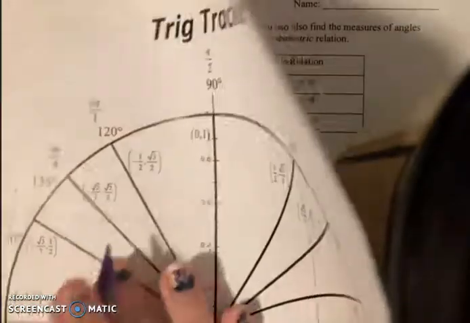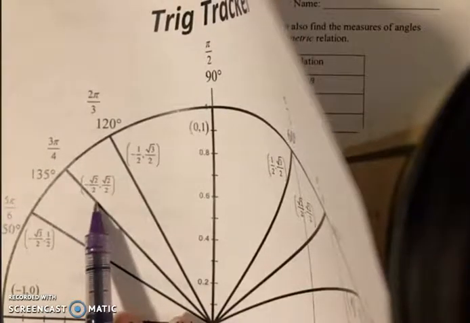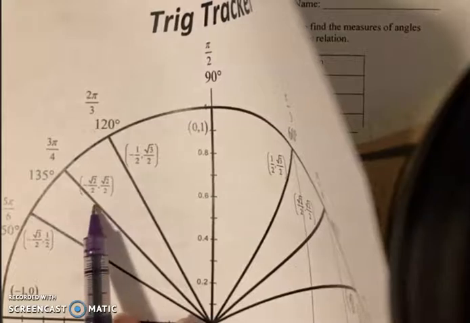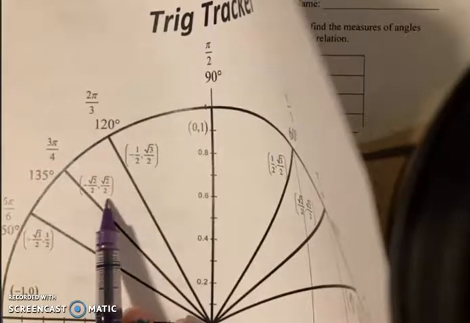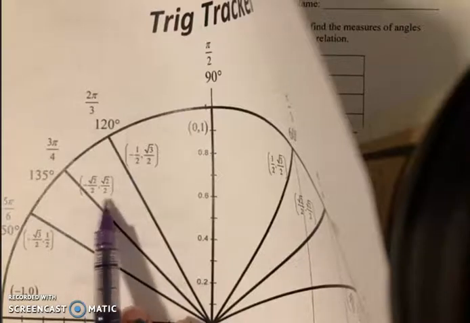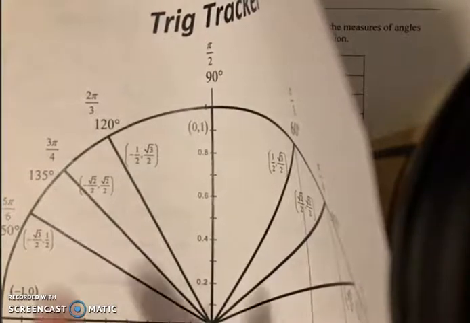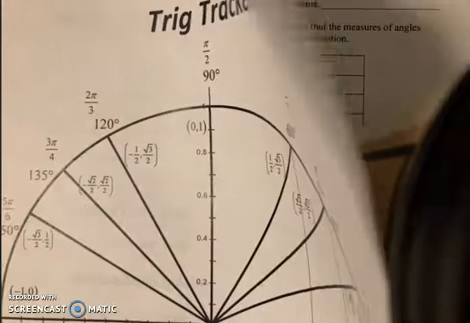Let's look at quadrant 2. Again, I want to look at the angle with a 45-degree reference angle, which is right here at 3 pi over 4, or 135. Now, it's y over x, so positive root 2 over 2 divided by a negative root 2 over 2 would give me a negative 1 for the tangent, and that does not equal a positive 1, so this does not work.